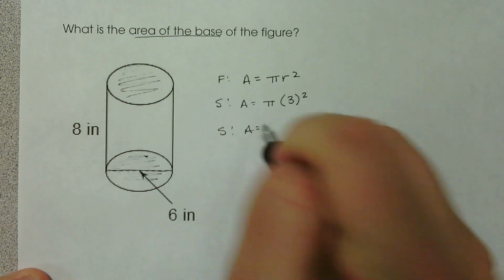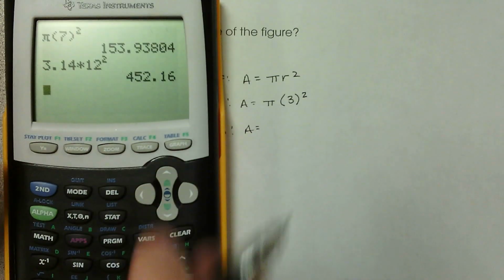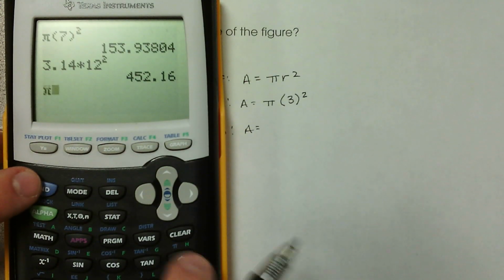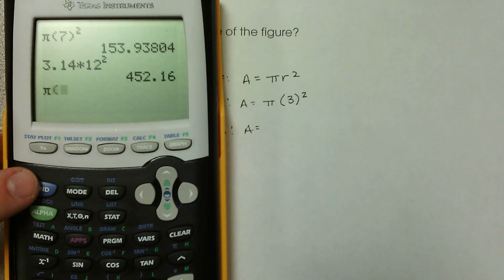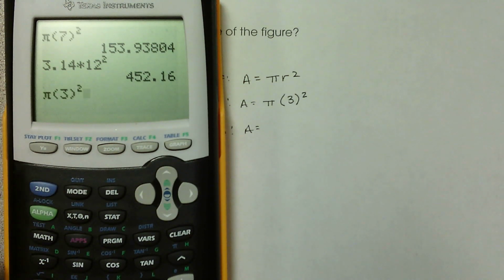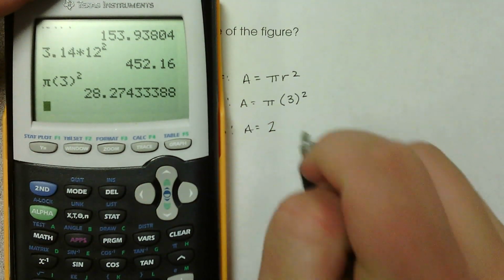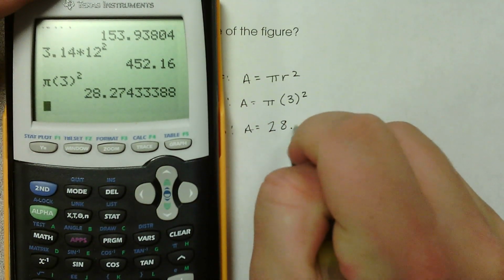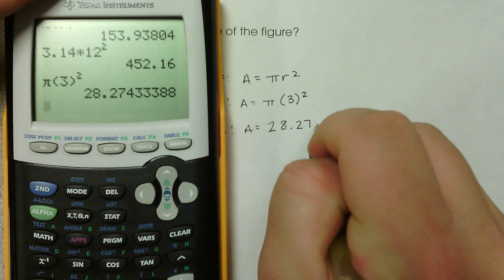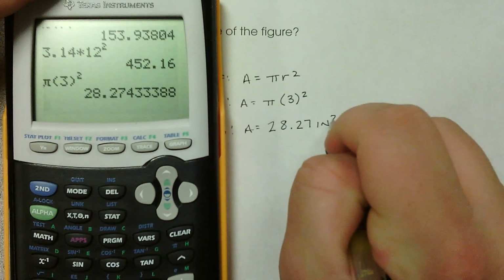By solving that, we're going to go second caret, so pi 3 squared, hit enter. Our area of the base is 28.27 inches squared.